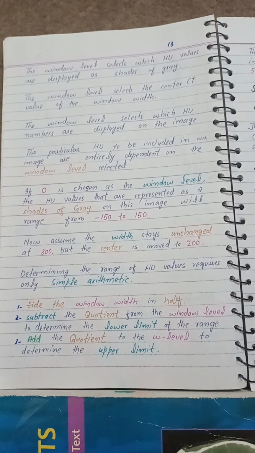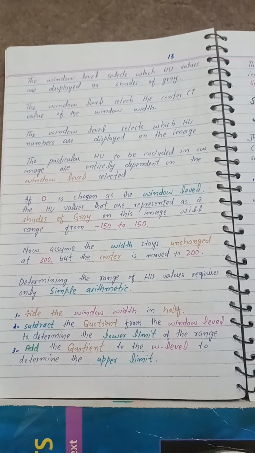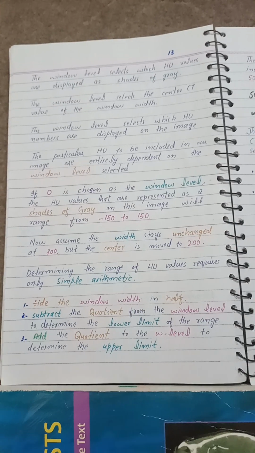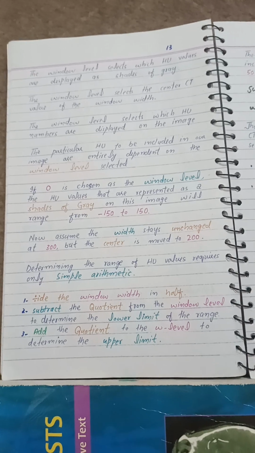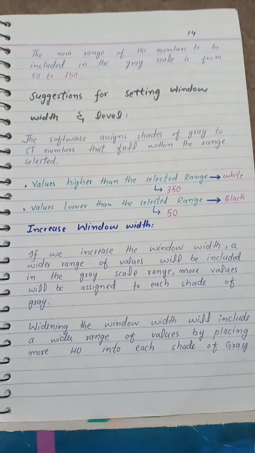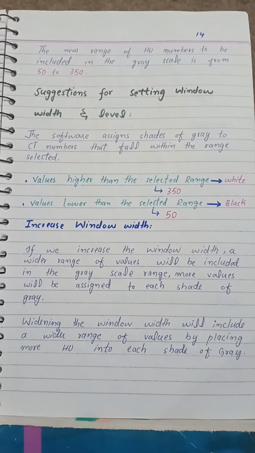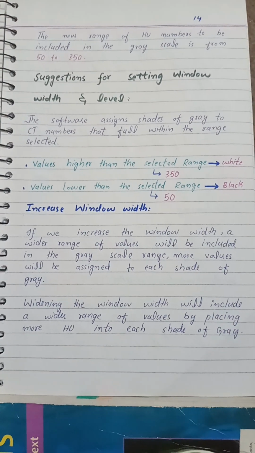Determining the range of Hounsfield unit values requires only simple arithmetic. Divide the window width in half. Subtract the quotient from the window level to determine the lower limit of the range. Add the quotient to the window level to determine the upper limit. The new range of Hounsfield unit numbers to be included in the grayscale is from 50 to 350.